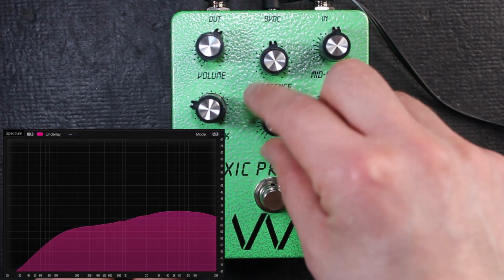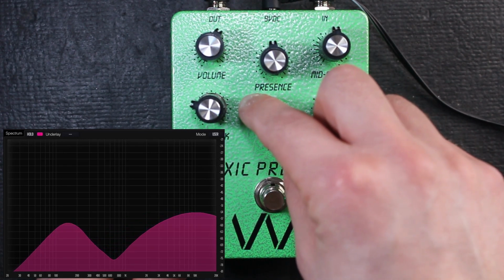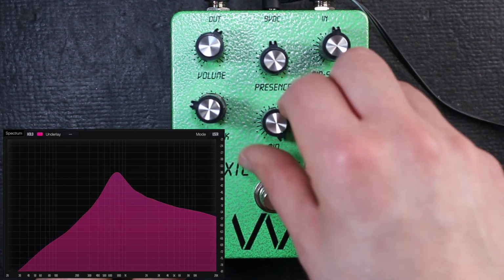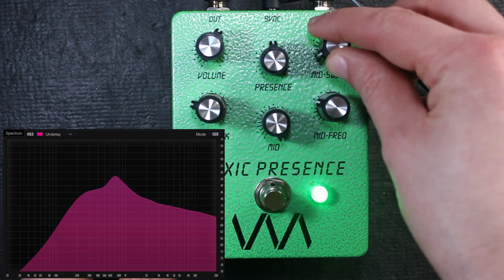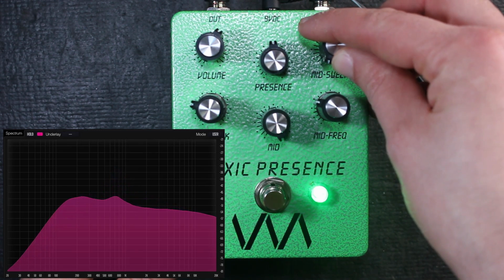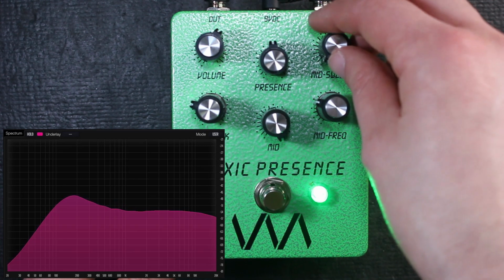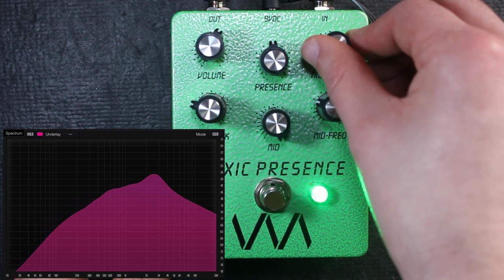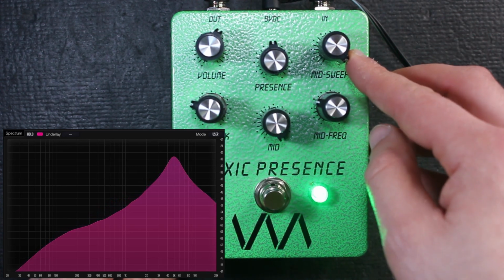For the mid, we can either get a drastic cut or we can get a drastic boost. So with the sweep, we can sweep the frequencies. It goes from around about 200, 180 up to around about 5K.